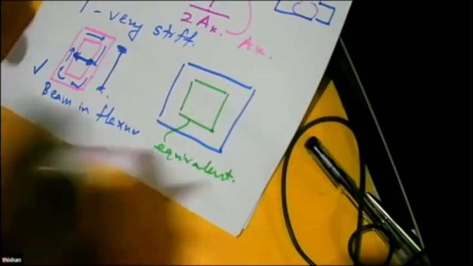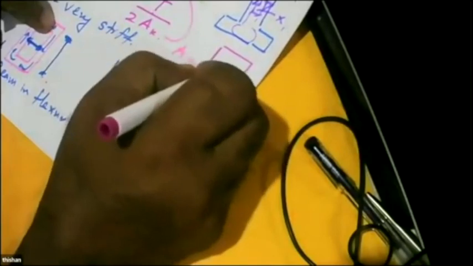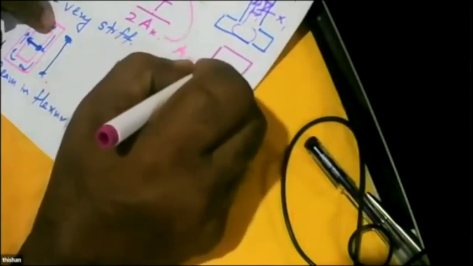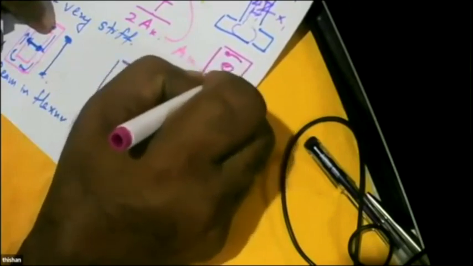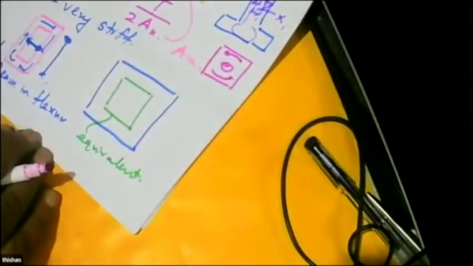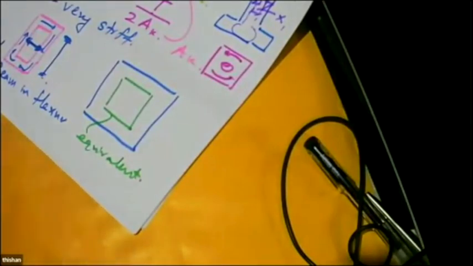If it is a solid section, what is the effectiveness of this to the torsion? Very low. What is the effectiveness of this against torsion? Very high. So there is no point in bothering with the inner part of the section.